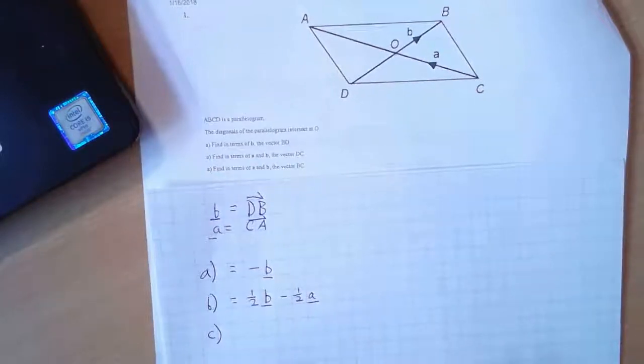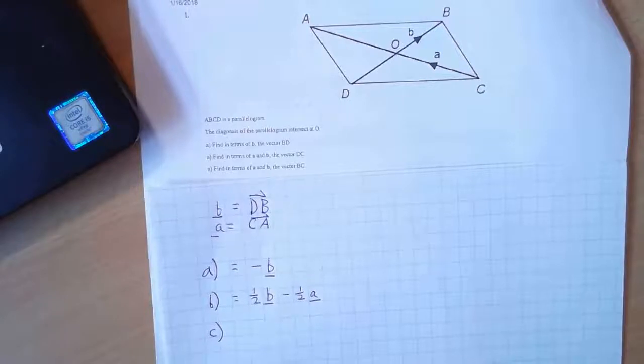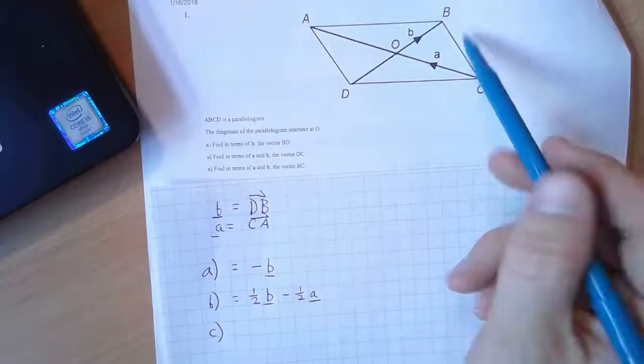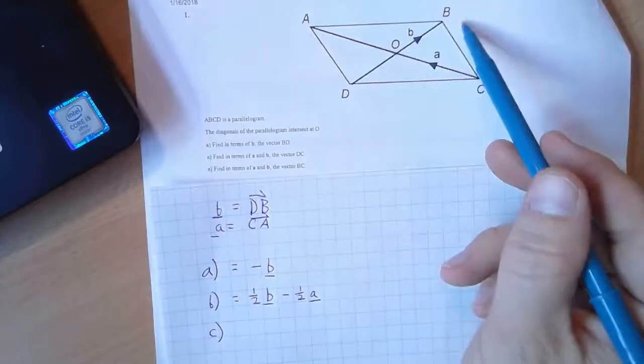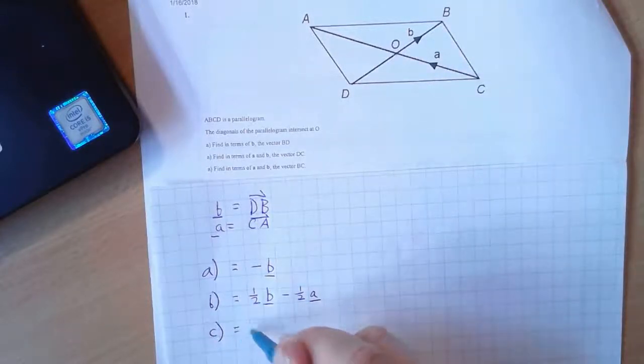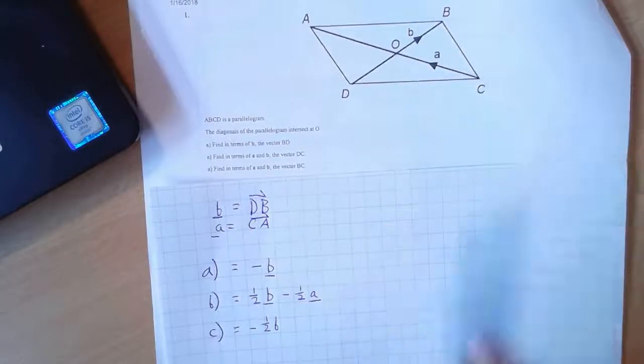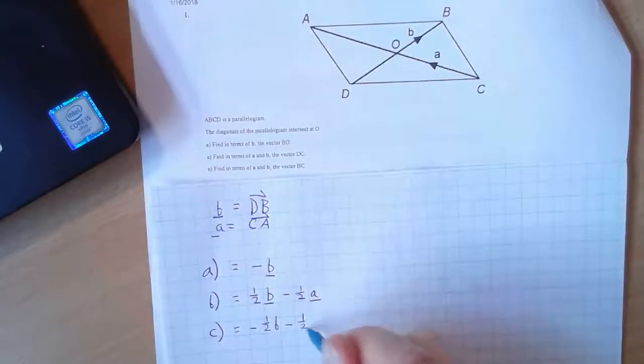Question C. Find in terms of A and B the vector BC. So from B to C. So I can't go that way, I need to find a different route and go this way. So it would be equal to minus a half B, and then again against the flow, so minus a half A.